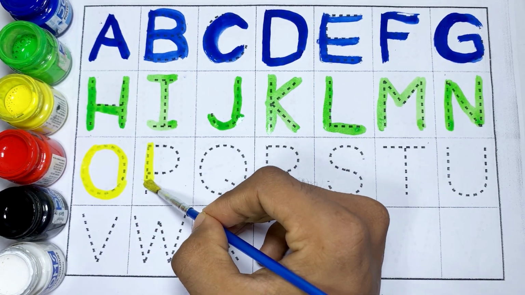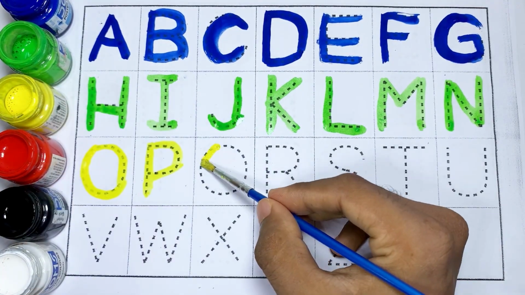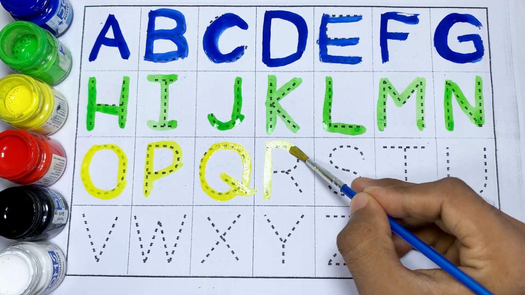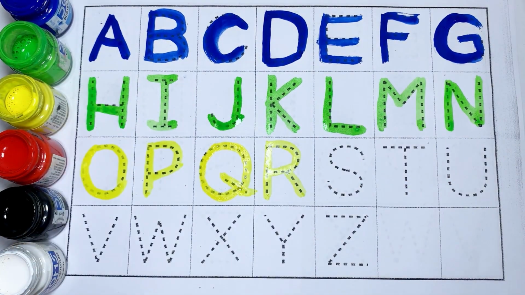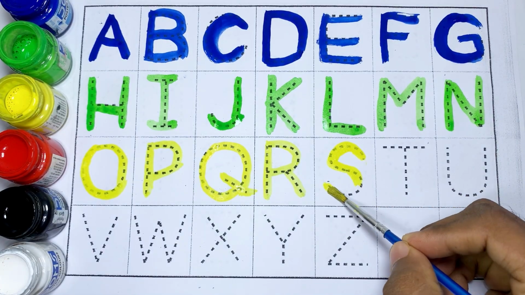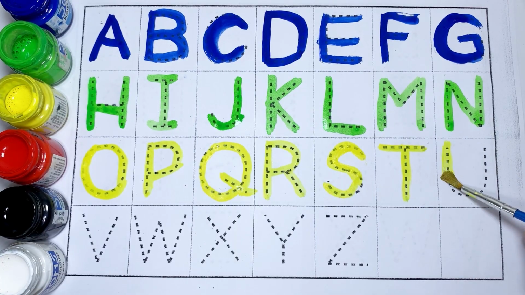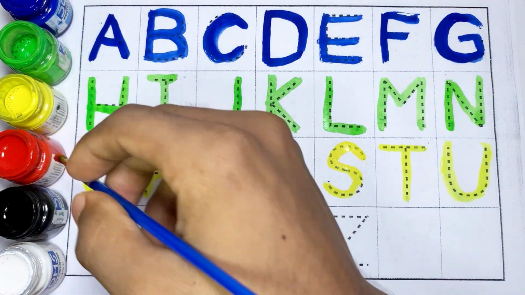O for octopus. P for parrot. Q for queen. R for rose. S for sun. T for teacher. U for umbrella. So now you draw V and use red color.